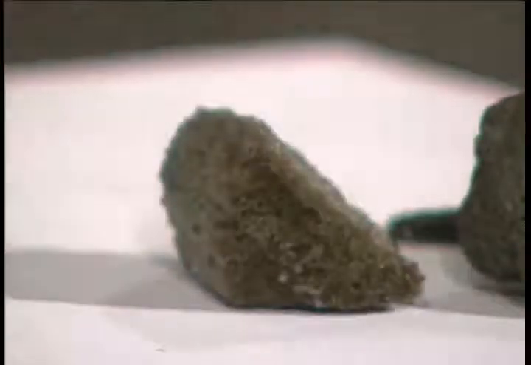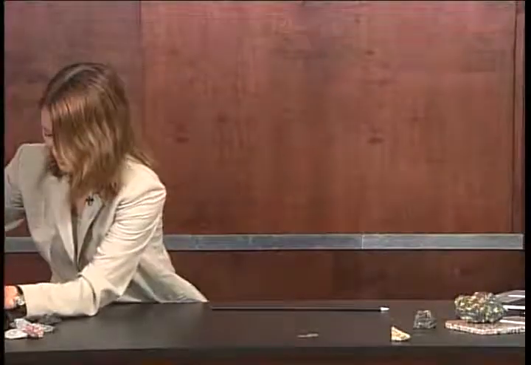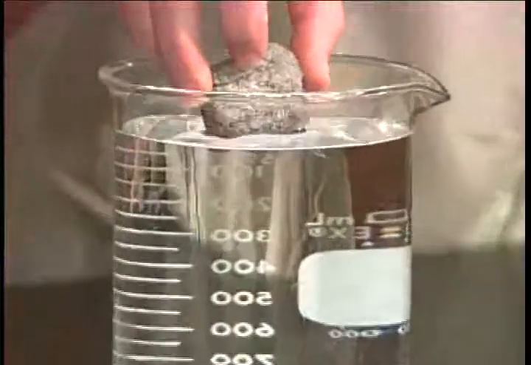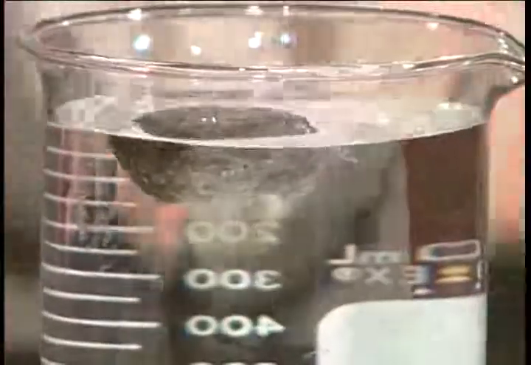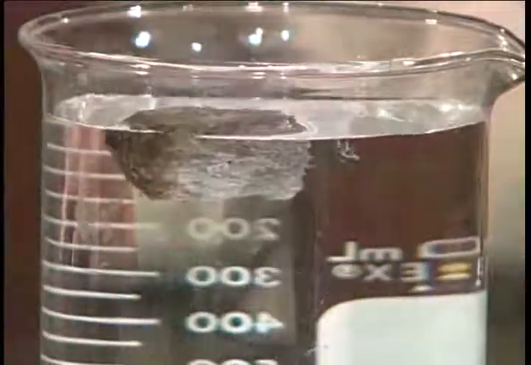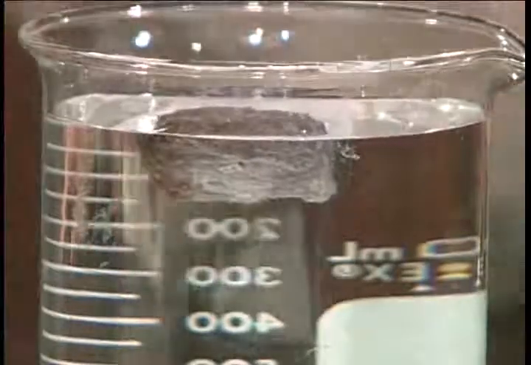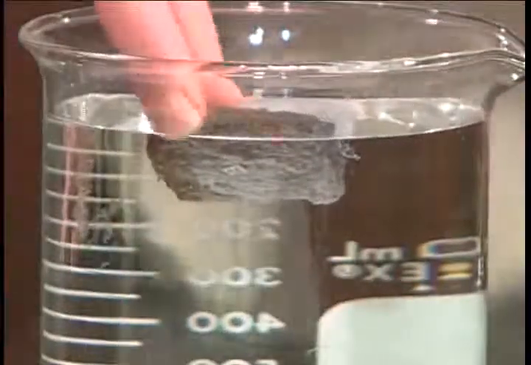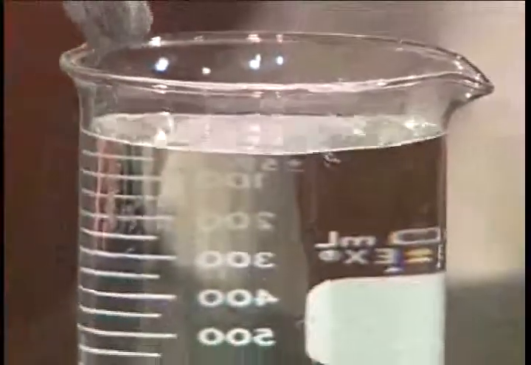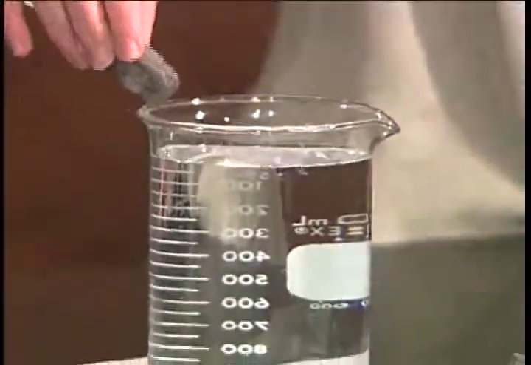Let me grab a beaker of water, and we're going to demonstrate quickly. I'll put it here. How's that? Here's the pumice, and it does in fact float. So these are all hyaline or glassy textures of extrusive igneous rocks.